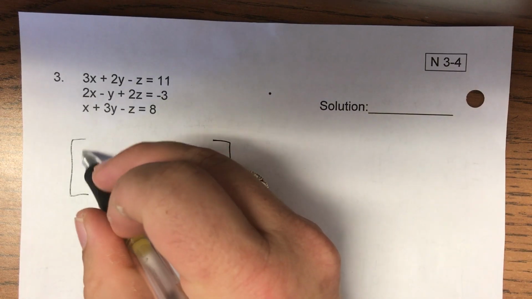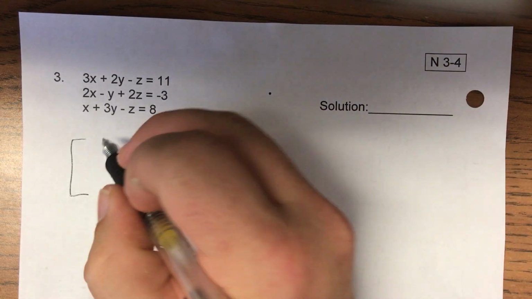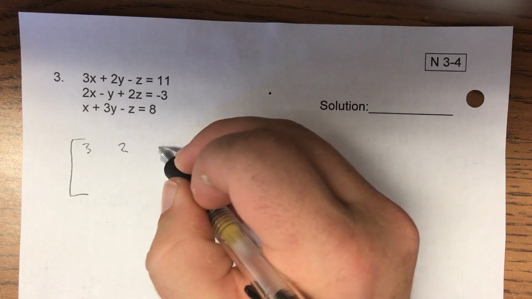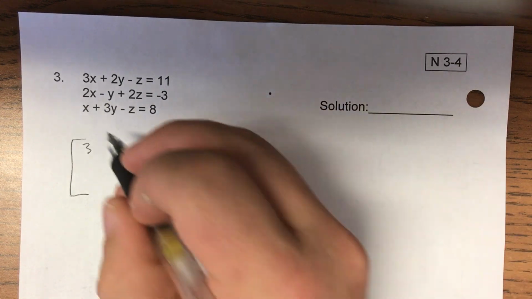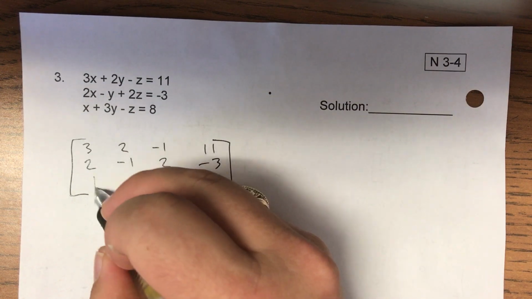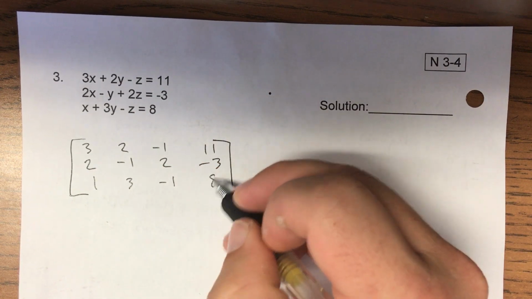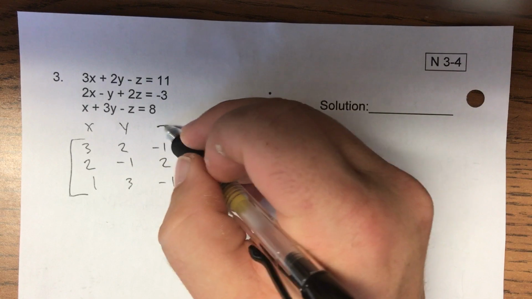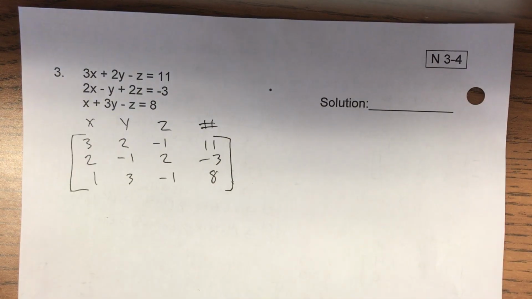So this one now is going to have 3 rows and 4 columns. And so we've got 3, 2, -1, 11, 2, -1, 2, -3, 1, 3, -1, 8. So this one's going to be x, y, z, and then the number, the solution.